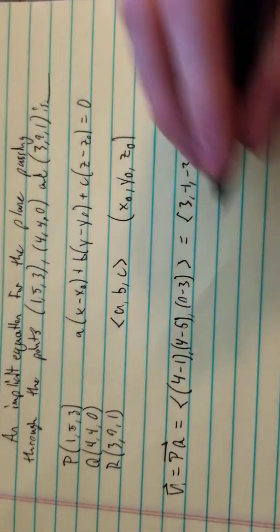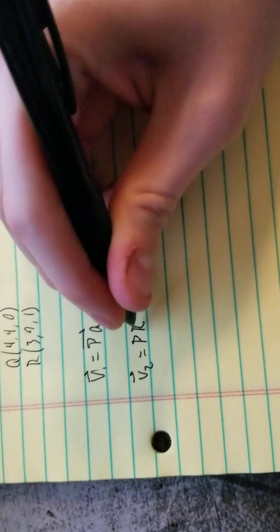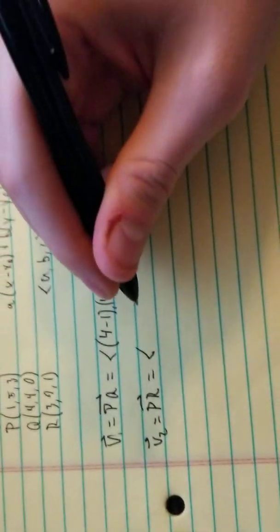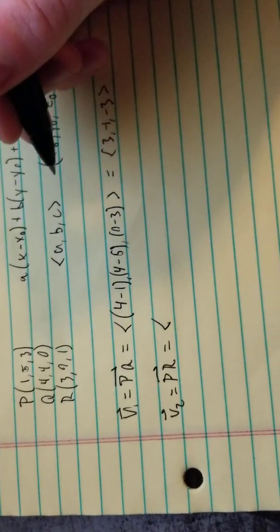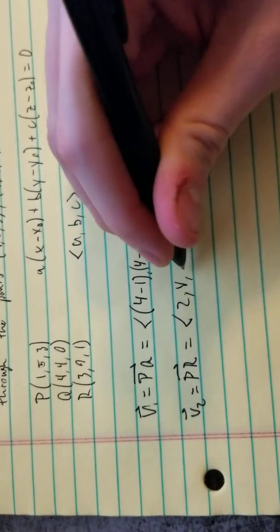And then we're going to get our second vector. We'll just use points P and R, and do the same process, and we'll get 2, 4, -2.